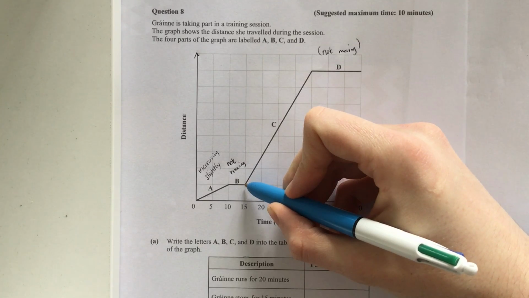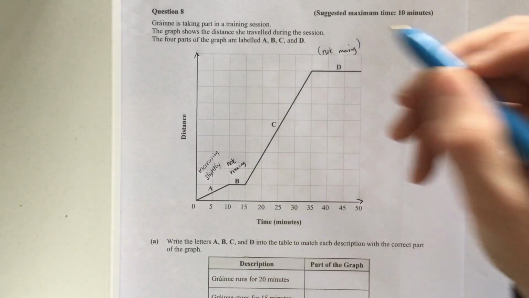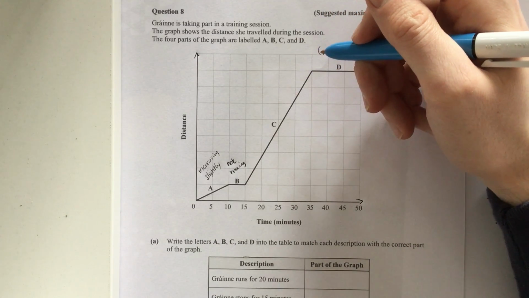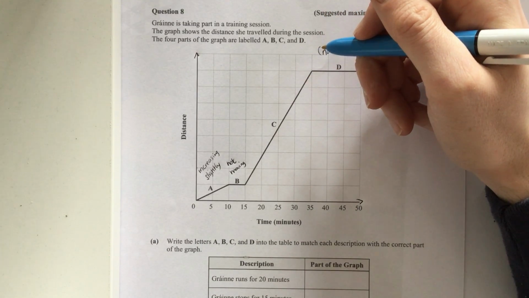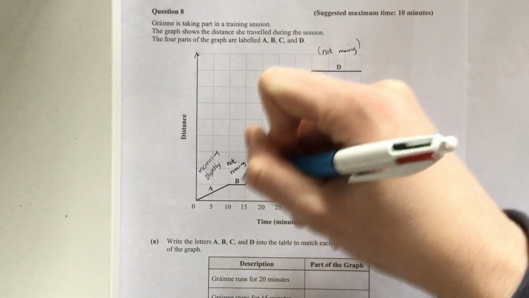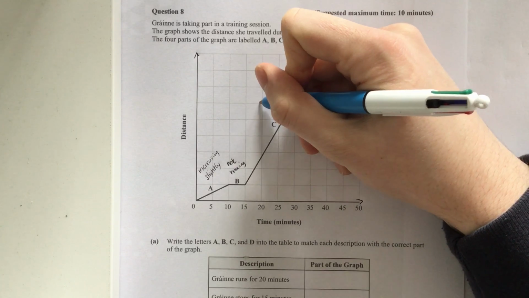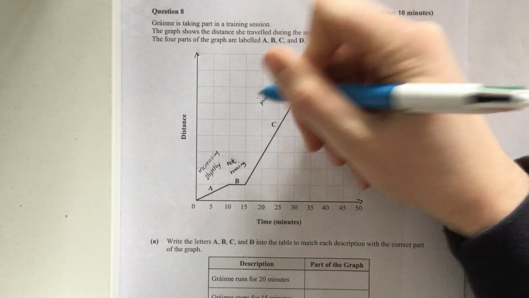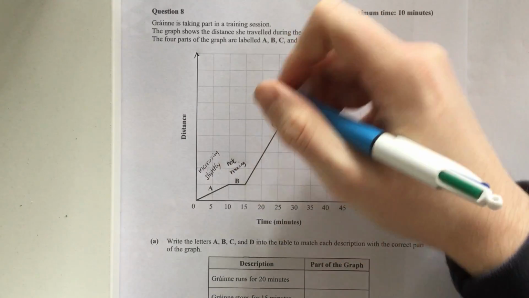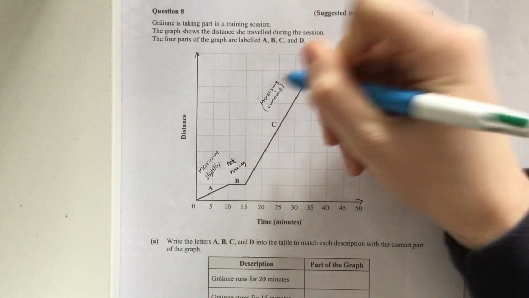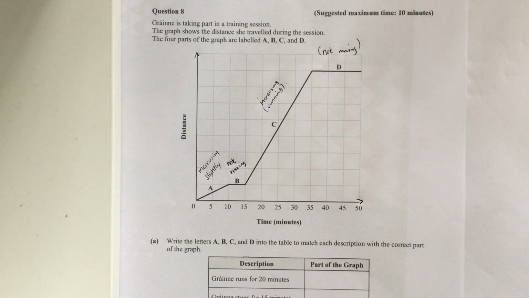If we look from the end of B until D, or in other words C, we can see that the distance is increasing and it's increasing a large amount. So if it's increasing a large amount, I would say that she's probably running in this case, and that would make sense because we have a very steep line.